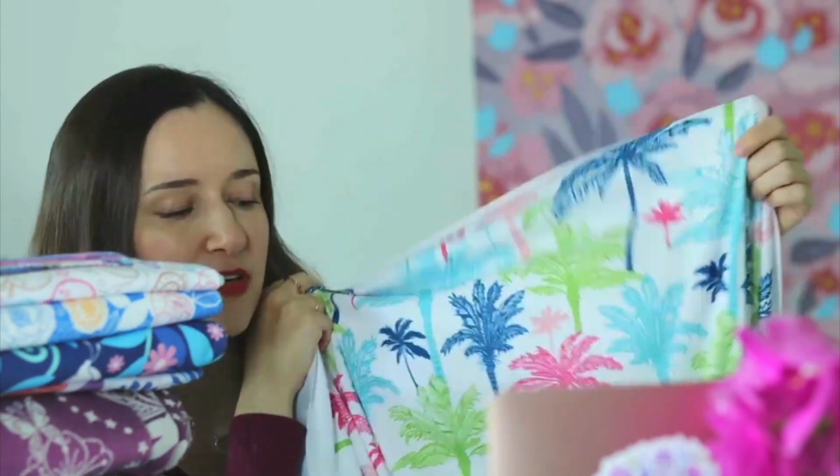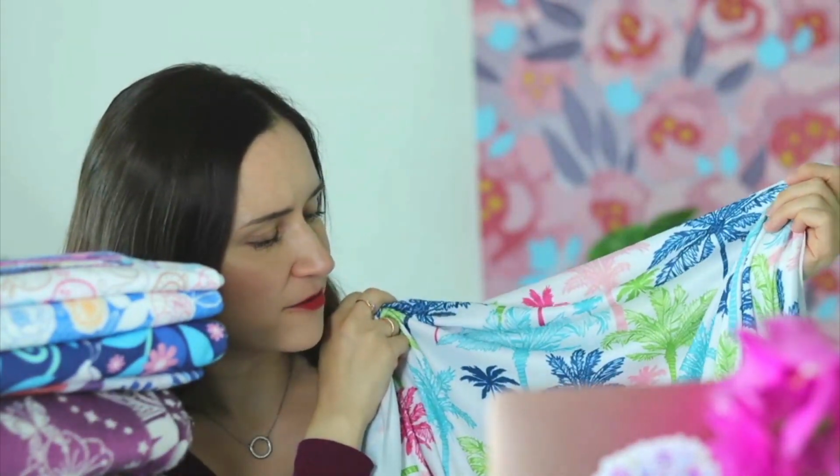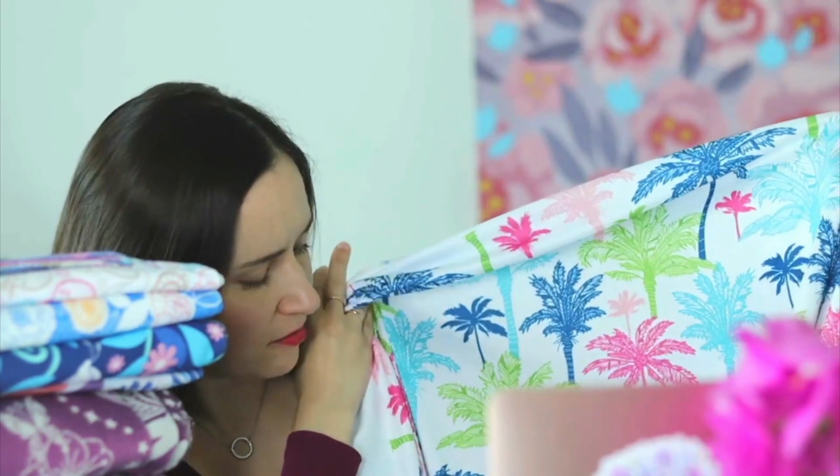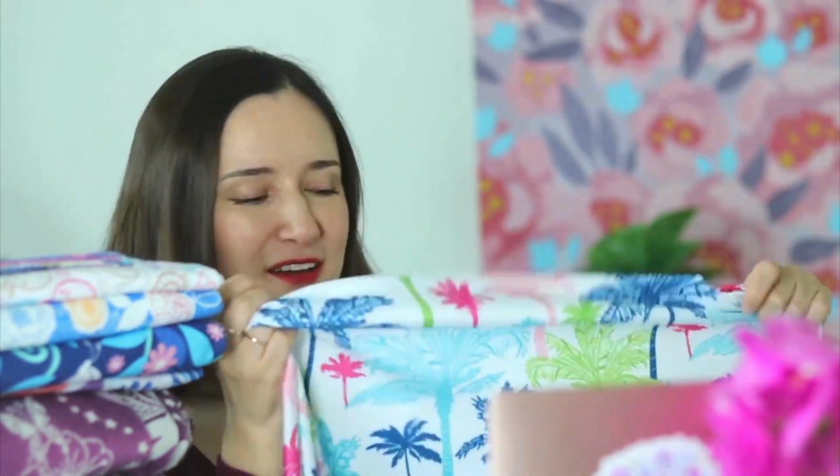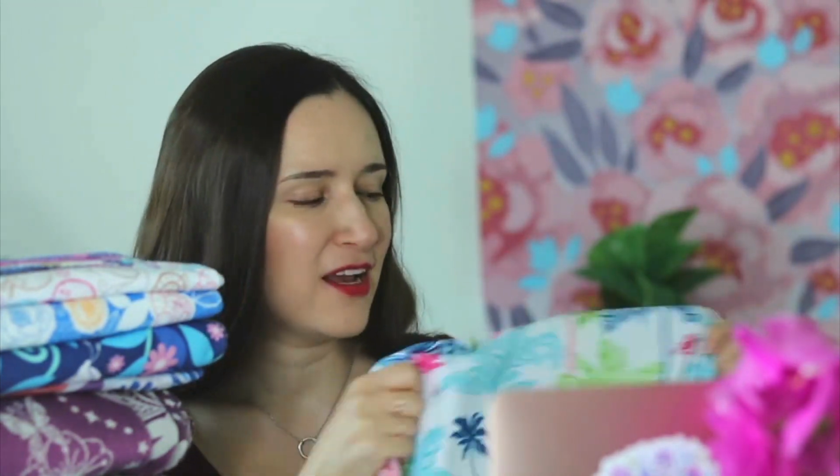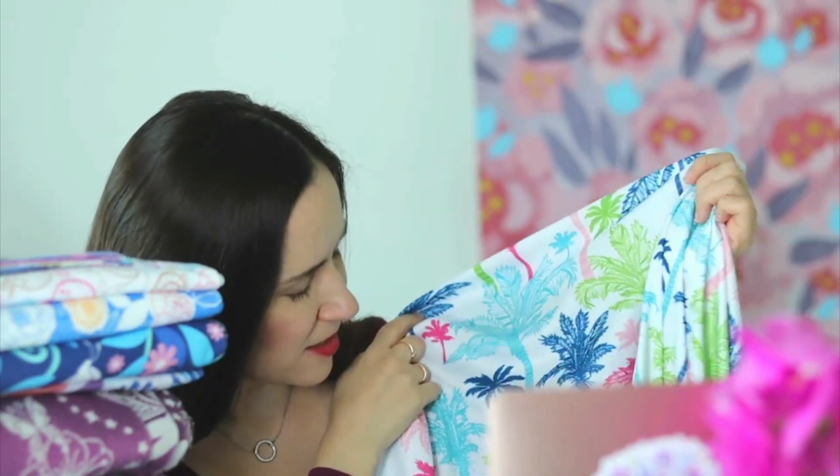Here are my palm tree projects, also on the same type of fabric. And again, no need to iron, so that's very cool. So also great for the summer. I'm thinking a skirt probably with this one.